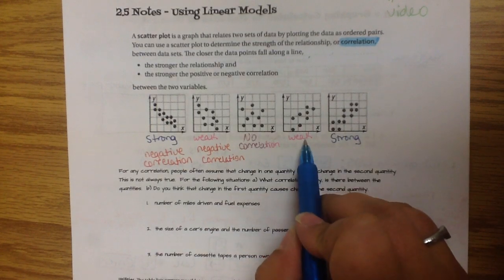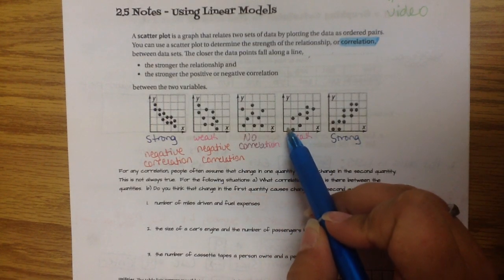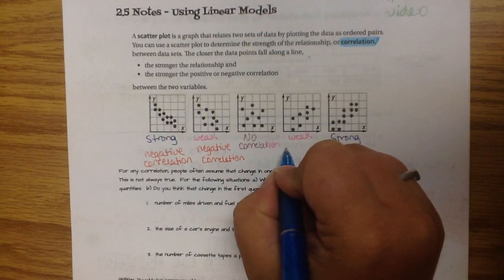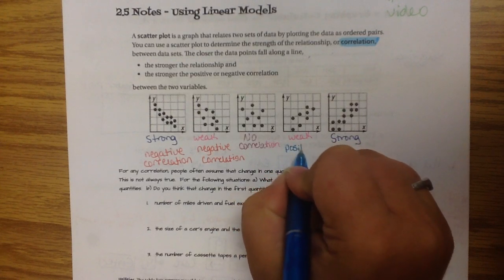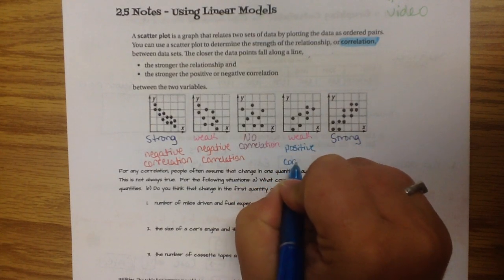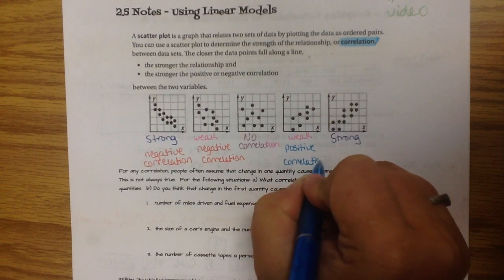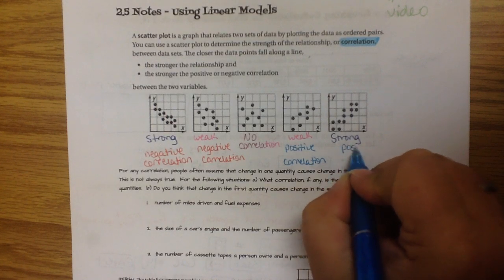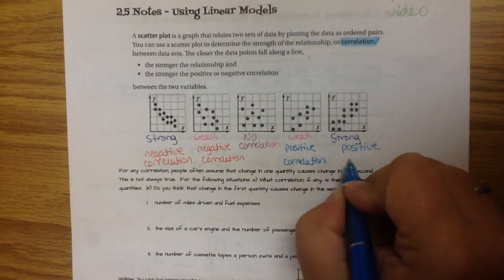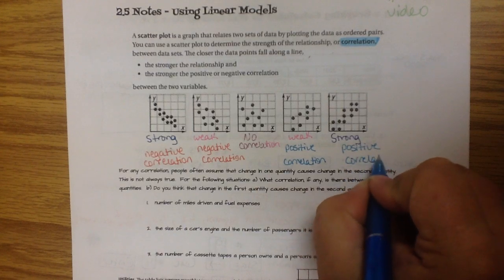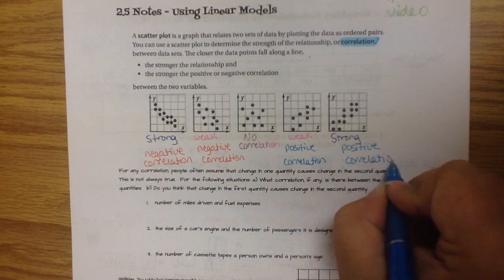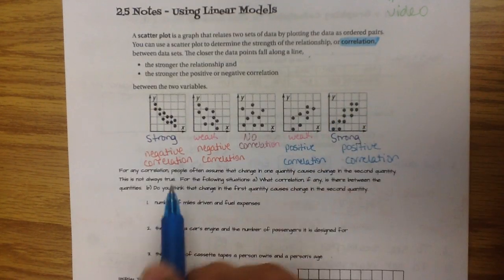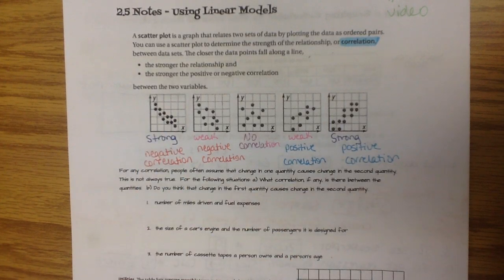Over here, we see a weak correlation, but as you can tell from this grouping, they go from kind of lower on the left to higher on the right. That is going in a positive direction, so we say it has a weak positive correlation. And the next one as well, you can see it's going from lower on the left to higher on the right, so that is going to be a positive correlation also. So if you put a line in there, like a line of best fit, and it would have a positive slope, that would be a positive correlation. If it would have a negative slope, that would be a negative correlation.